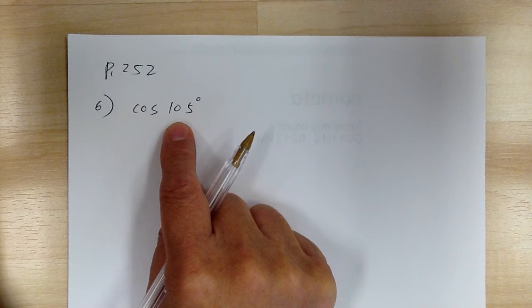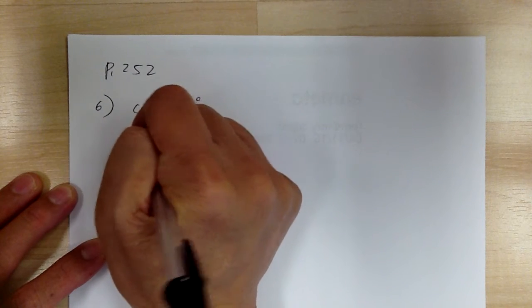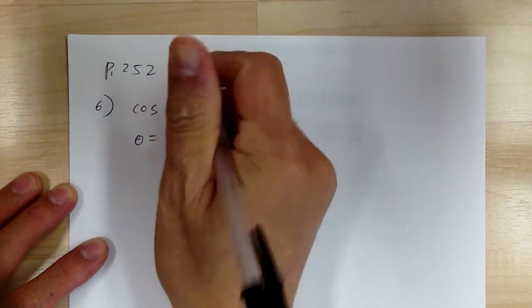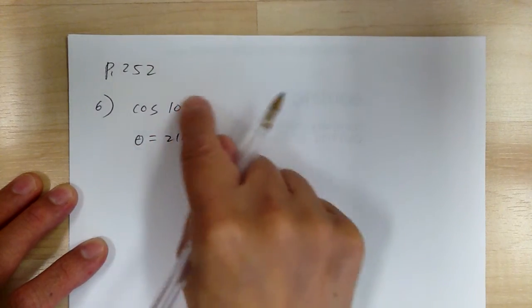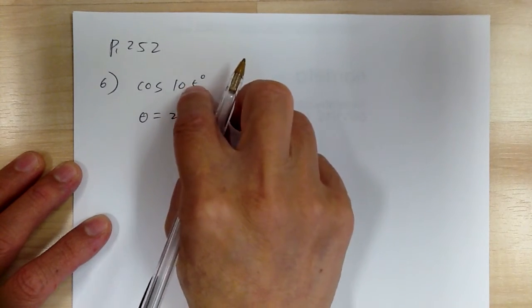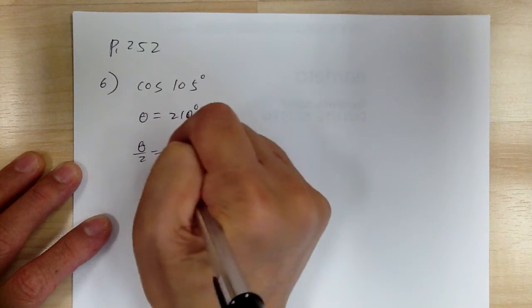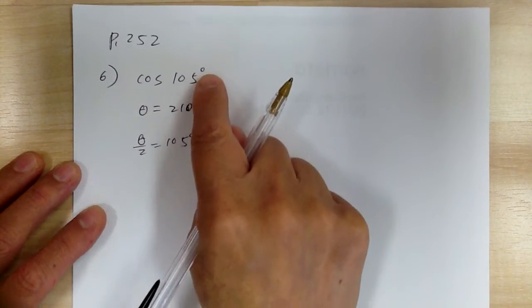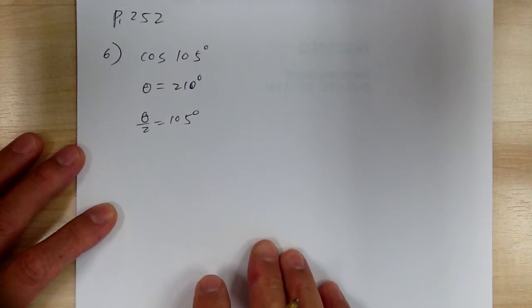So the way you're going to do this is that you're going to use a half angle identity. What you need to do is let theta equal twice of that, so this would be equal to 210. You want to make this equal to theta over 2. So theta over 2 equals 105. Basically you want to set these things up. So now you can use the half angle formula.